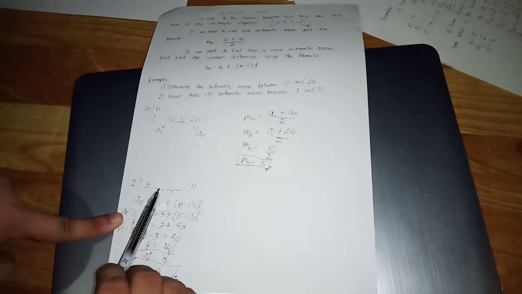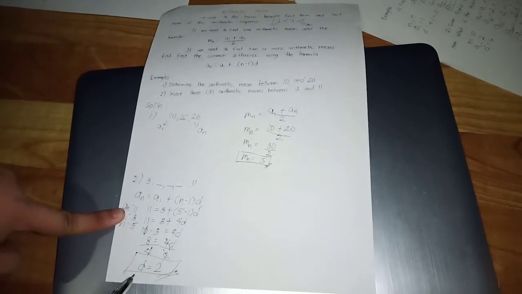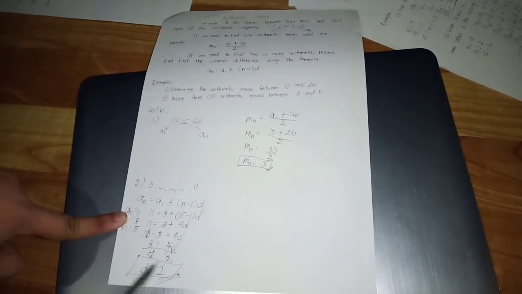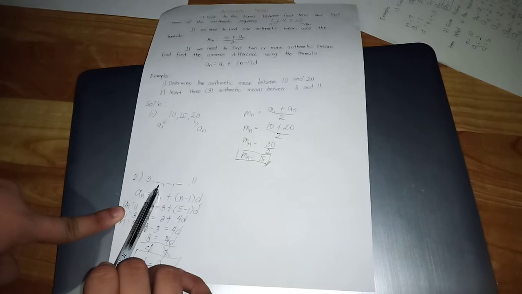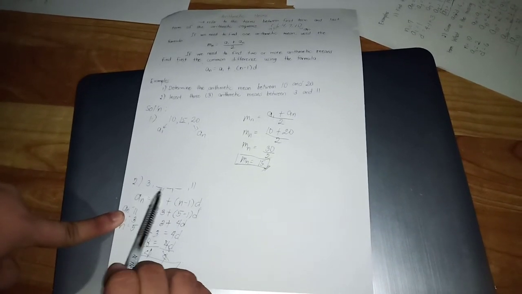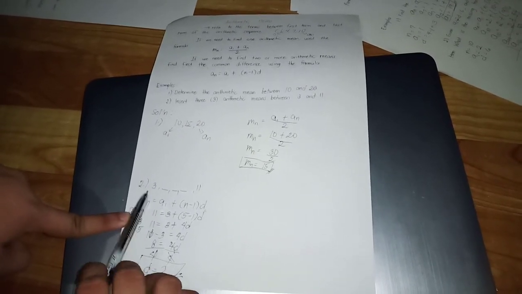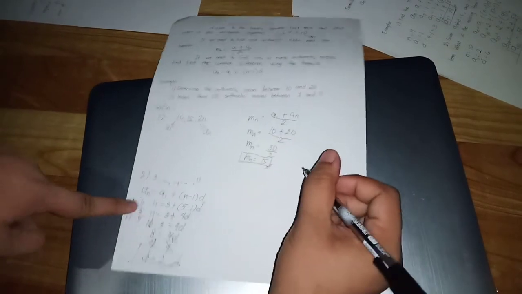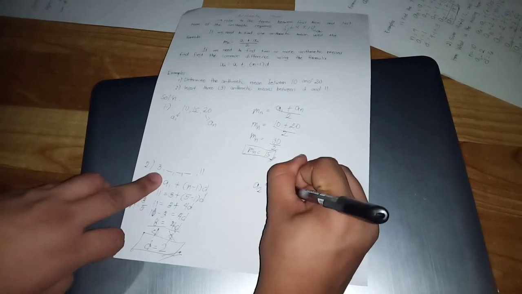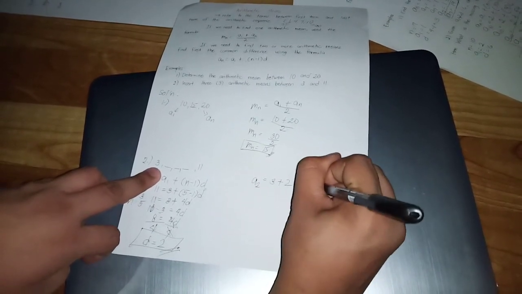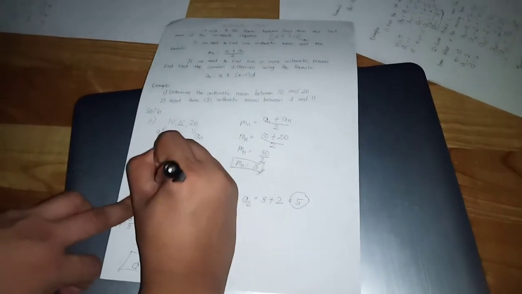So para makuha natin yung mga nawawala nating arithmetic means or yung mga terms natin na nawawala, ang gagawin natin, itong common difference natin na 2 ay i-add natin starting from our first term and to the other preceding terms, o sa mga sumusunod pang terms natin. So let's start with our first term. First term, we have 3. Add natin by 2. So to determine our second term, A sub 2 is equal to first term 3 plus 2. 3 plus 2 is equal to 5. So it means our second term is 5.